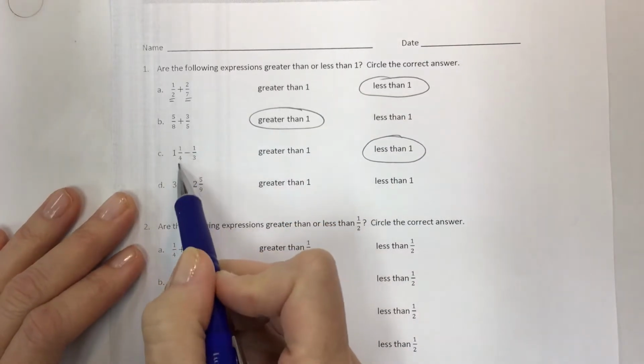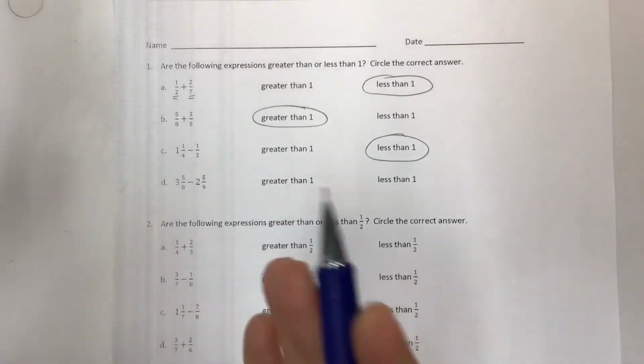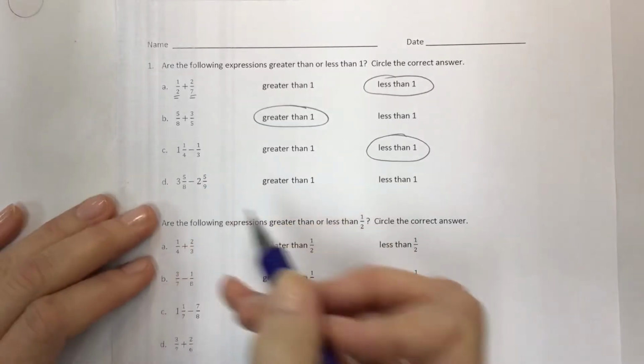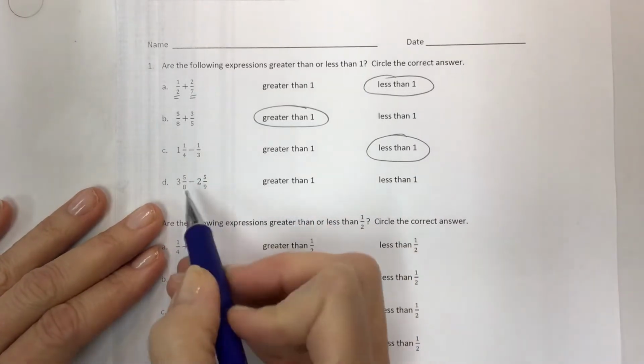I know it's so weird. Kids will look at this and go, I don't get it. 1/3, 1/4, I don't get it. But think about, make a donut or something and actually cut it into pieces, or a cookie or a granola bar, and you'll see what I'm talking about.